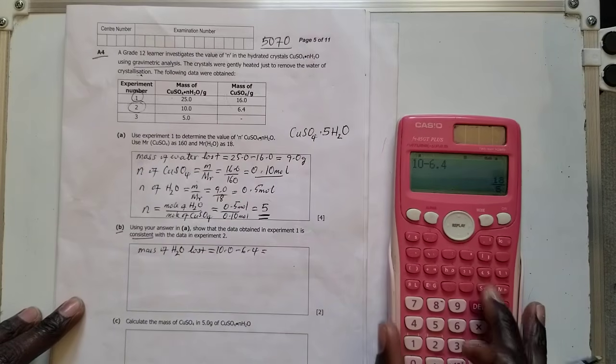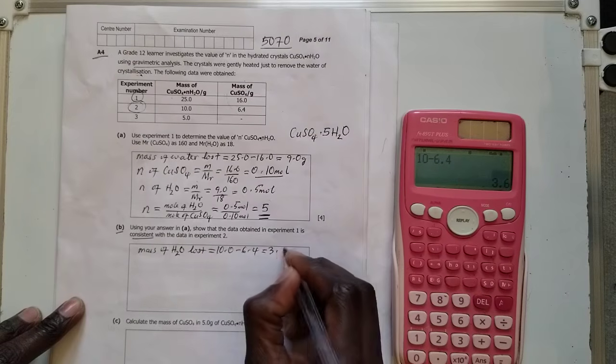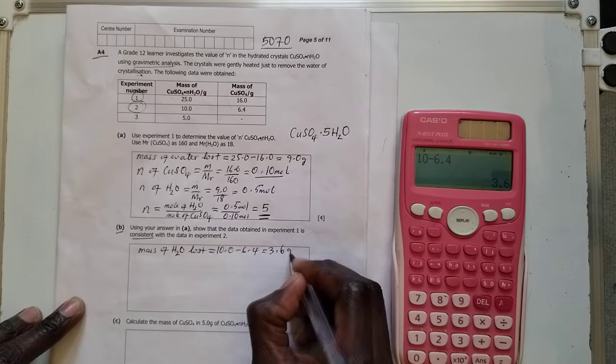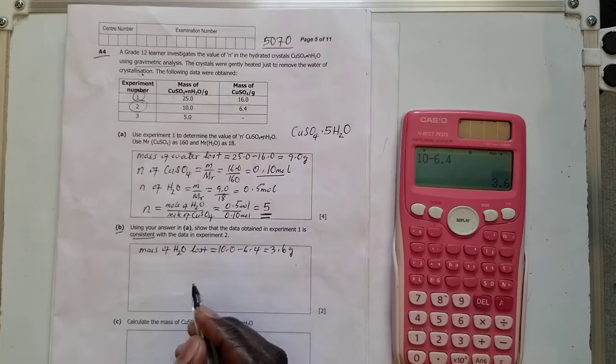And what is that going to give me? It is simply going to give me 3.6 grams. So that is the mass of the water that was lost.